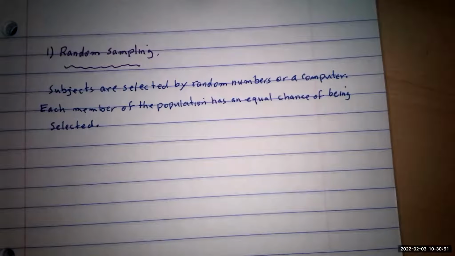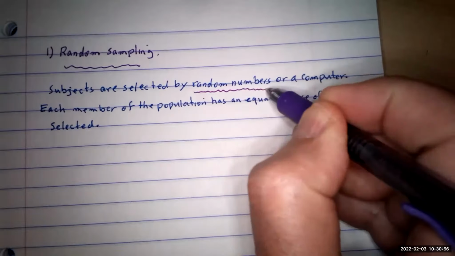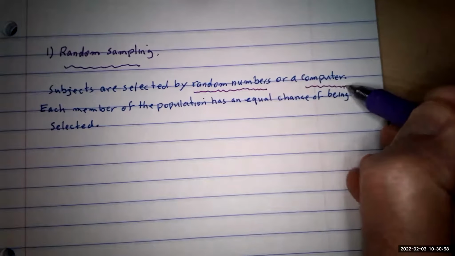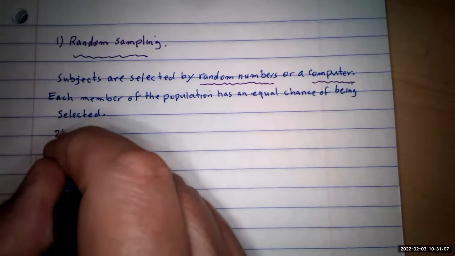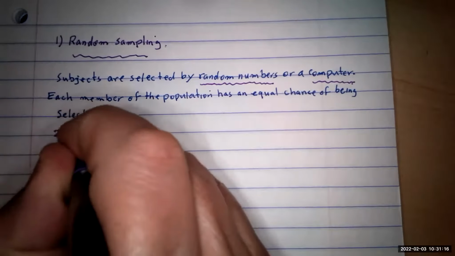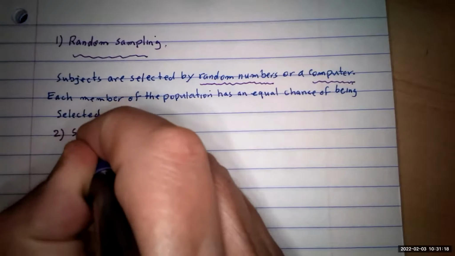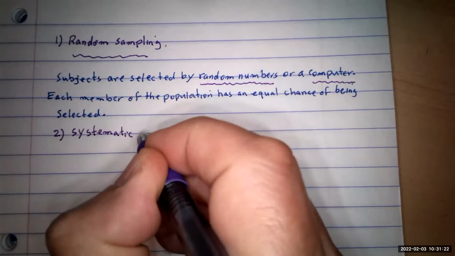Okay, any question? So the key for the problems is this term, using random number or a computer. If you see this one, you say, oh, this is a random sampling. Okay, that's the first one. Next one. This next one is also easy to operate, may not be a good one. Systematic. Okay, this is going to be systematic sampling.